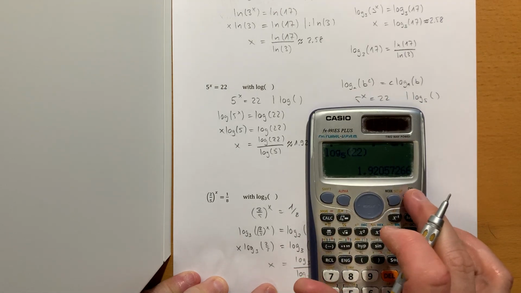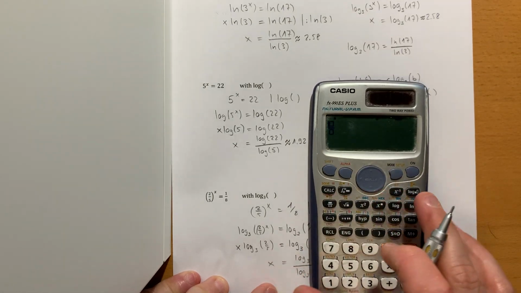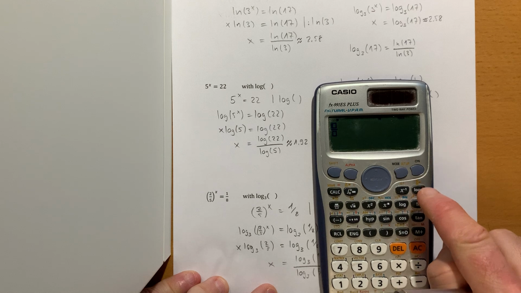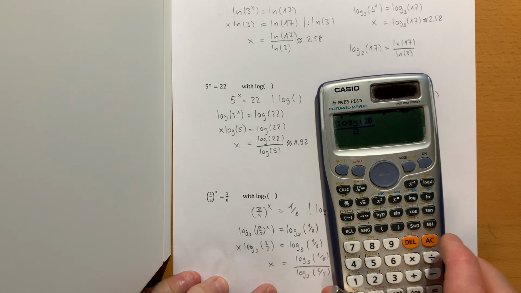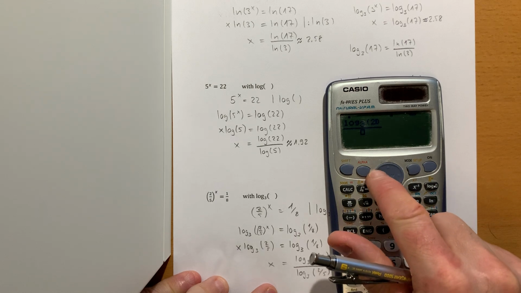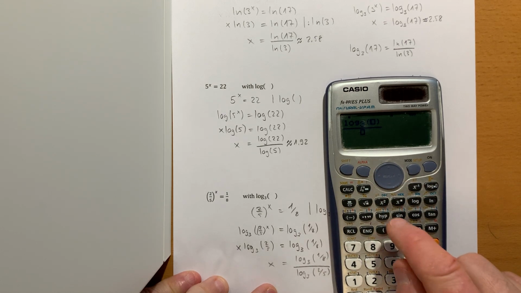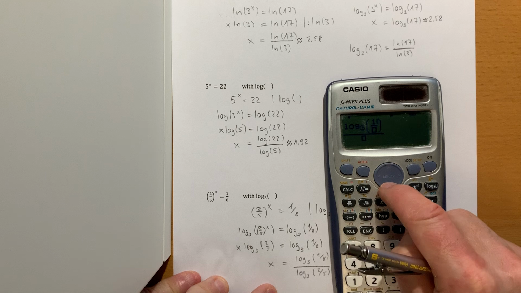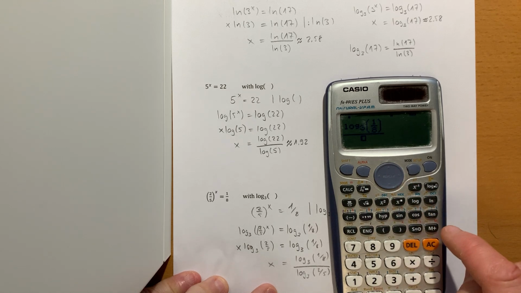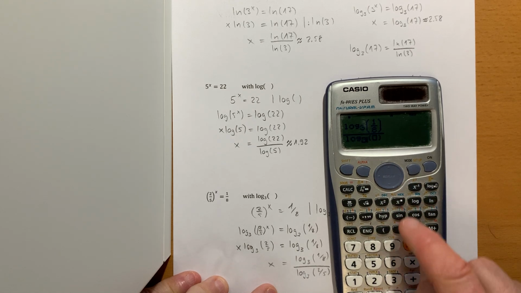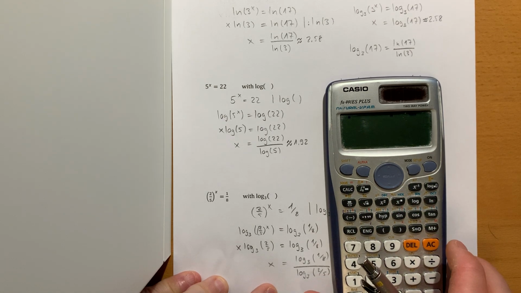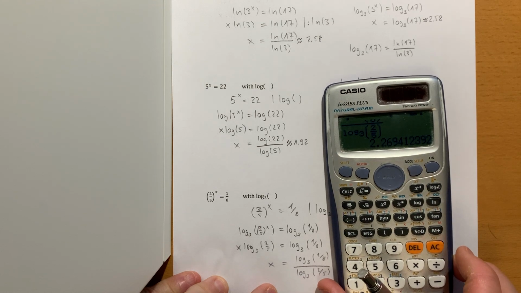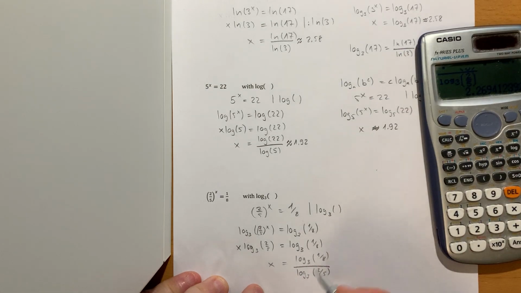Well, let's type this in. Log to the base of 3 of 1/8 over log to the base of 3 of 2/5. This is apparently 2.27 approximately.